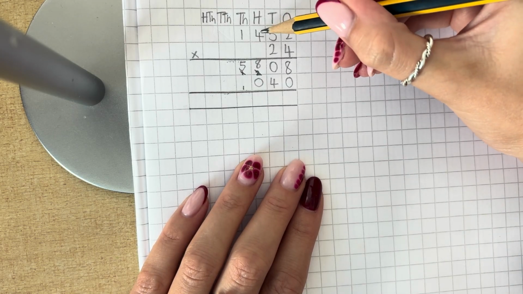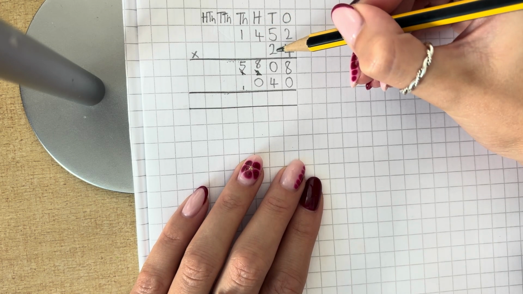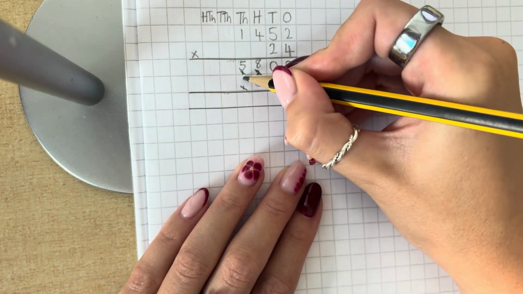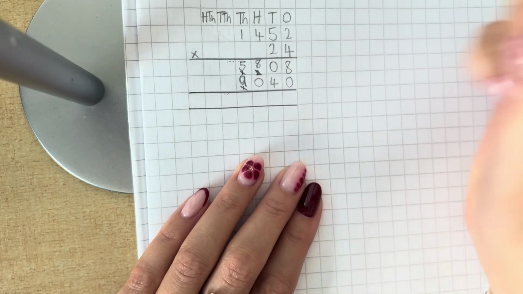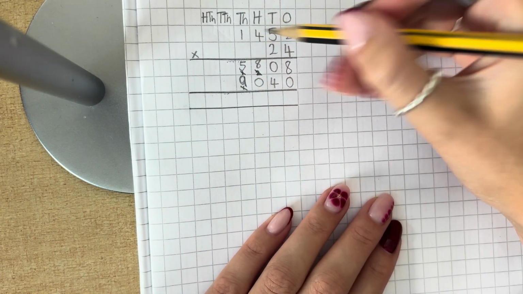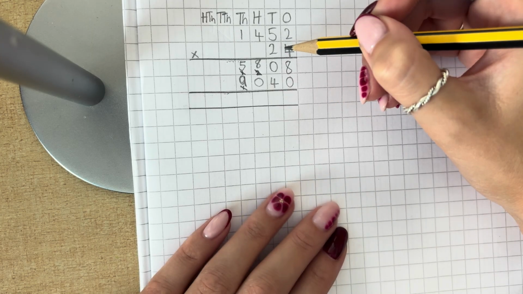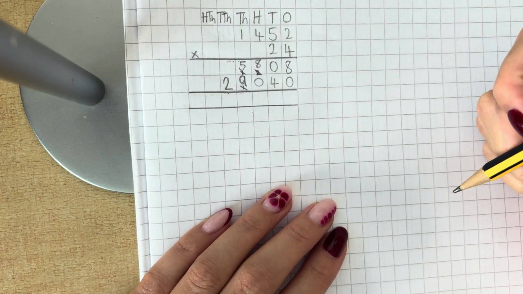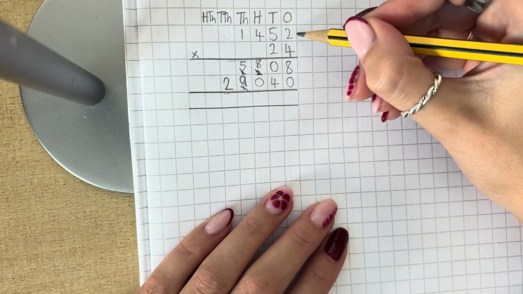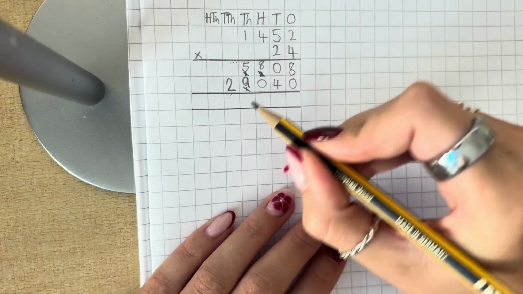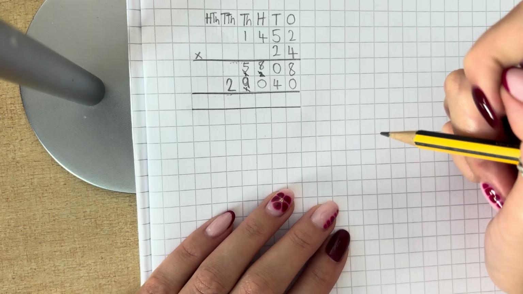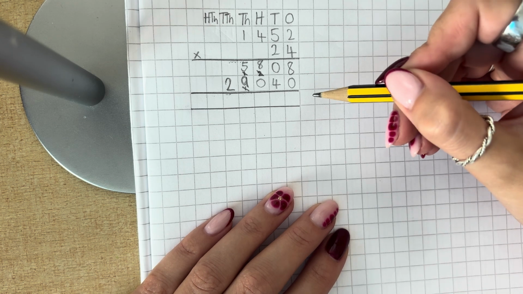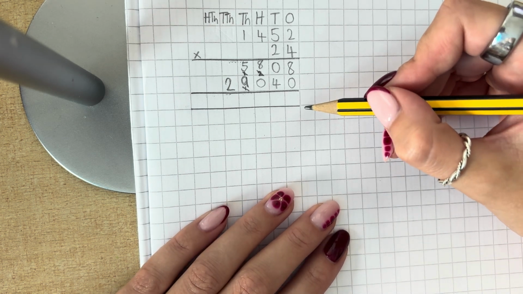I'm now multiplying in my hundreds column, so 400 multiplied by 20 is 8,000. Add the carried 1,000 is 9,000, so I'm placing 9 in my thousands column. I'm now multiplying 1,000 by 20, which gives me 20,000, so I'm placing 2 in my 10,000s column. So the product of 1,452 multiplied by 20 is 29,040. So because I've partitioned 20 and 4, I've got a partition product at the moment. So what my next step is going to be is to add these 2 products.